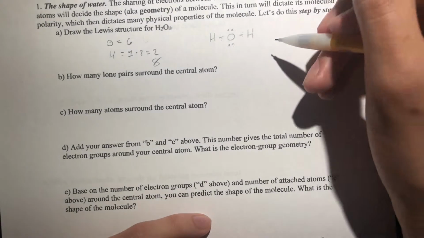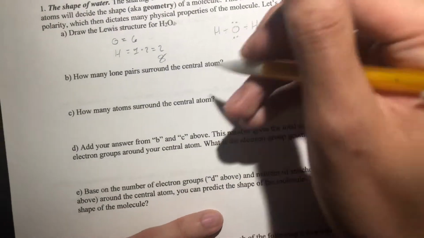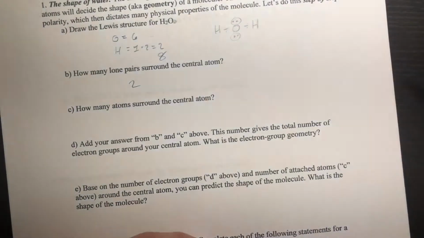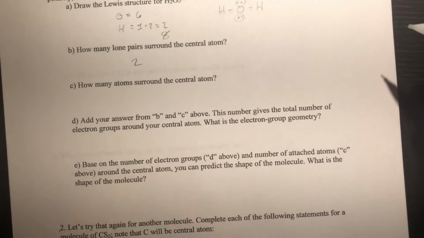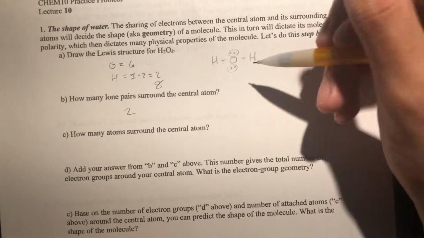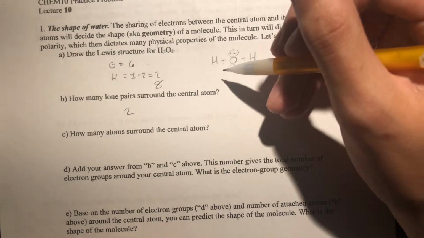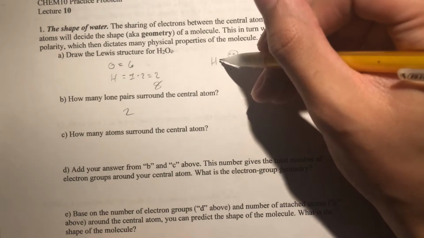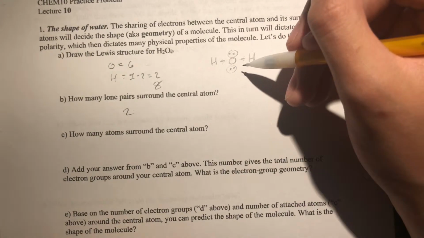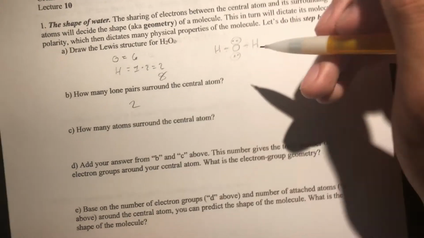So it's 2 lone pairs surrounding the central atom. Now C, how many atoms surround the central atom? The central atom is oxygen, and the atoms are the little dashes right here. Same thing as the lone pairs: 1, 2.